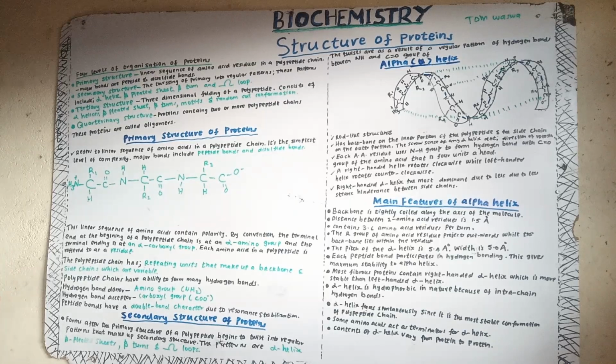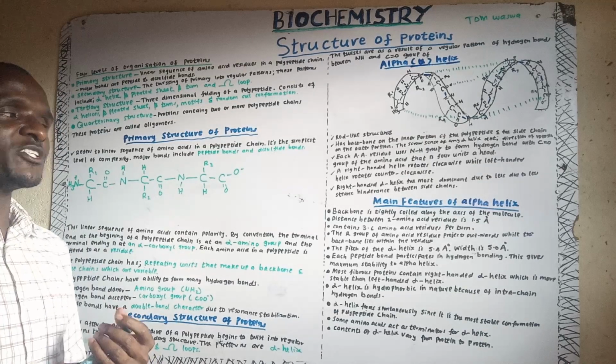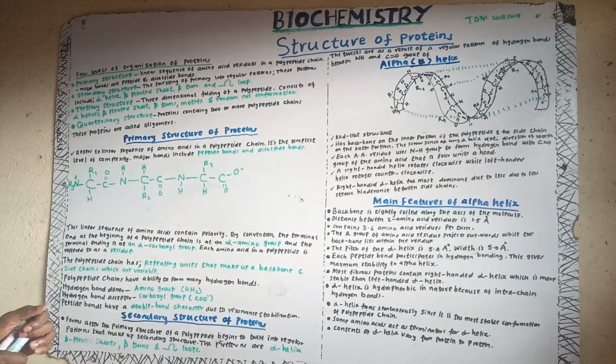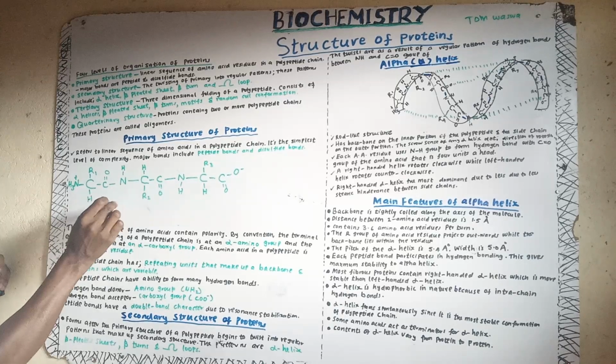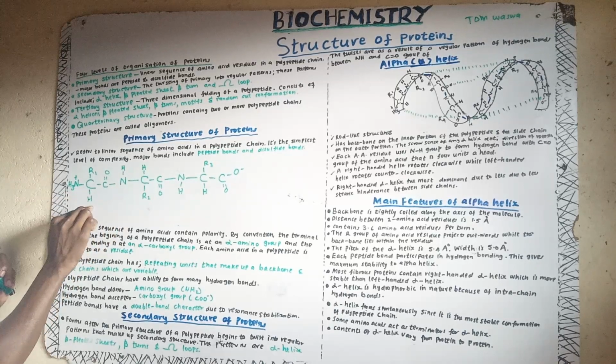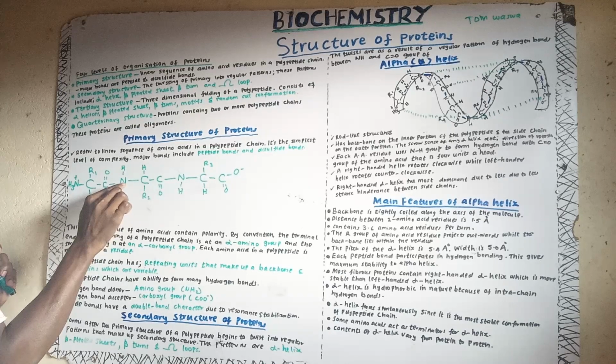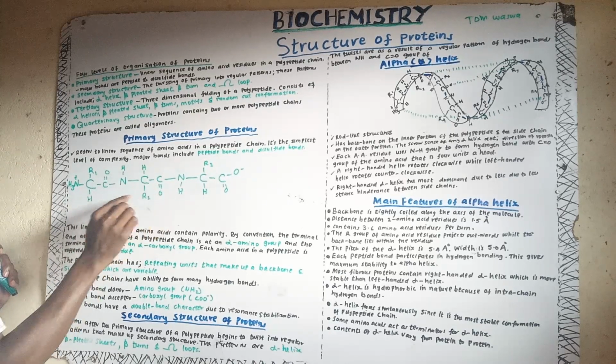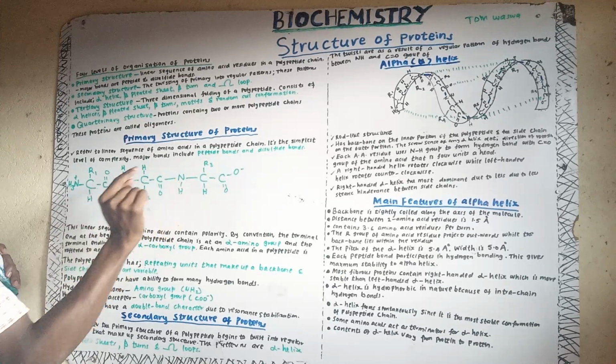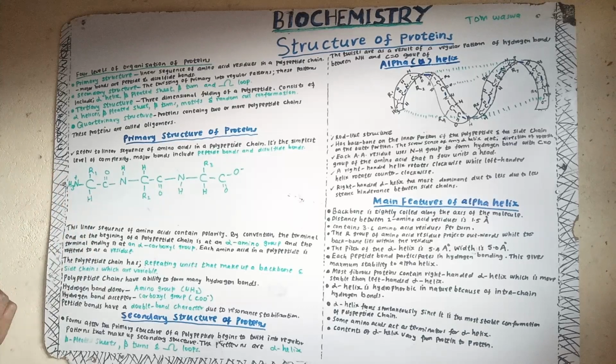Each amino acid in a polypeptide is referred to as a residue. A polypeptide chain has repeating units that make up a backbone, and side chains which are variable. So we have repeating units: the amino group, hydrogen atom, and the carboxyl group. These side chains are the ones that differ from one amino acid to another.